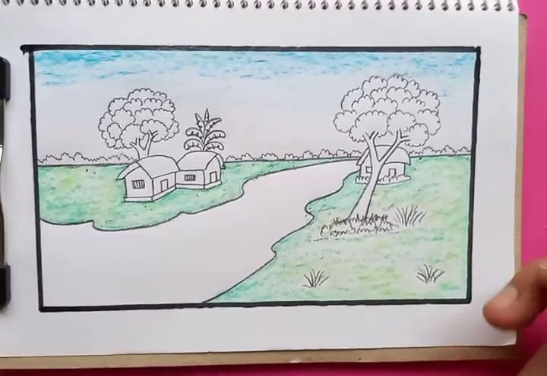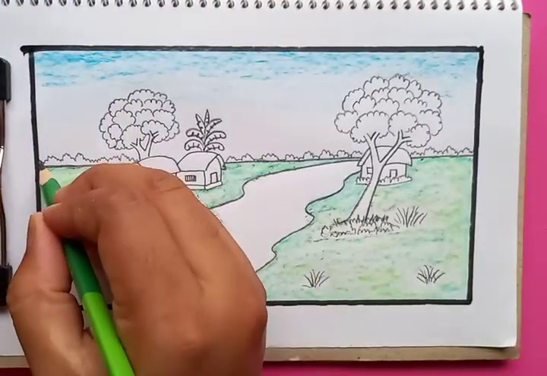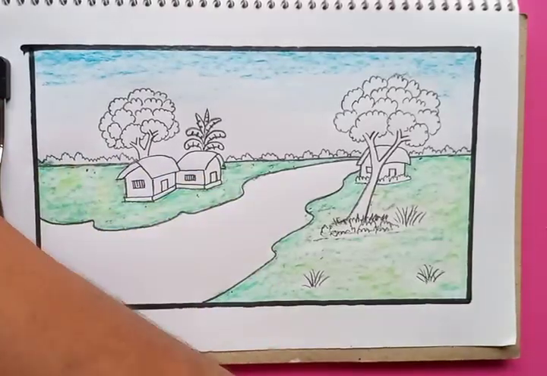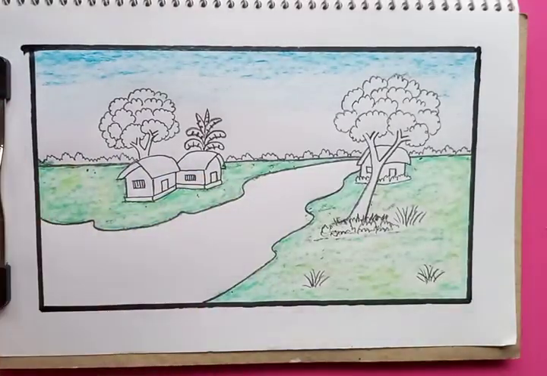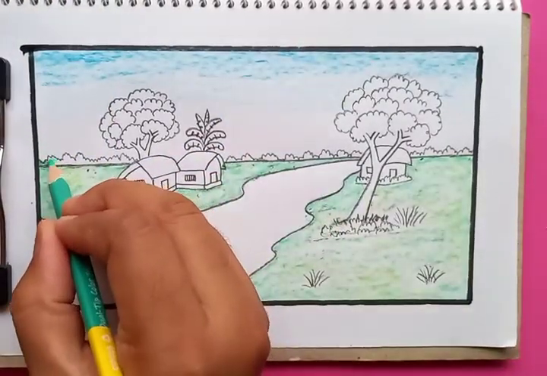Welcome to the second part of the drawing. So this was previously done. Now we're going to put some colors. As you can see, I'm putting some dark colors here. So let's put it to the village. As you can see, in a far distance.